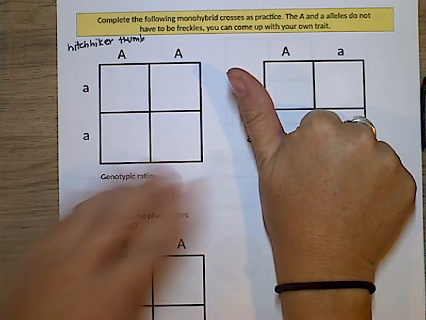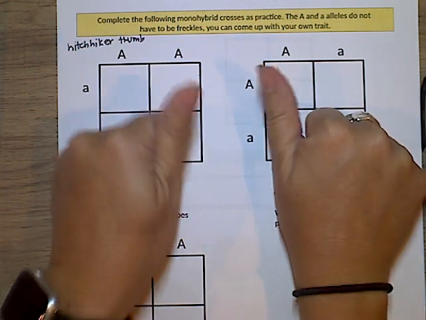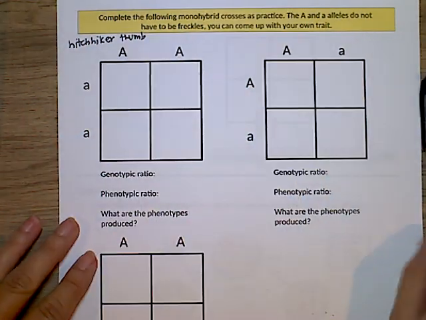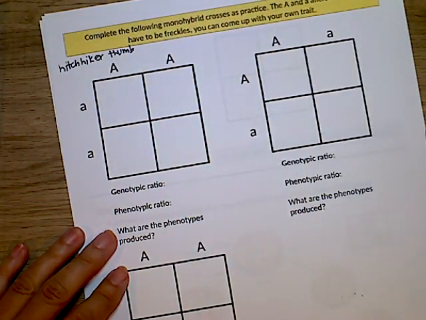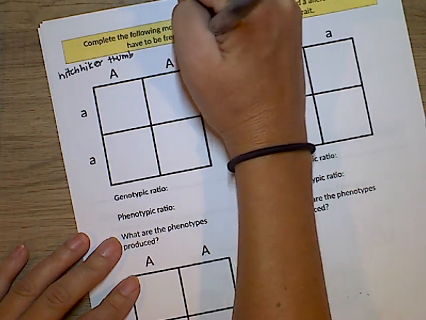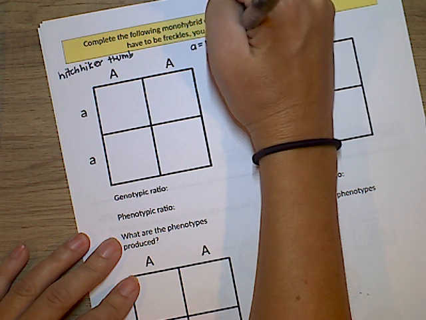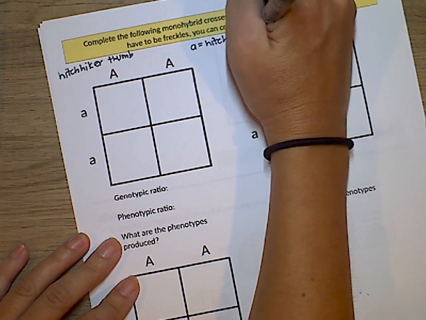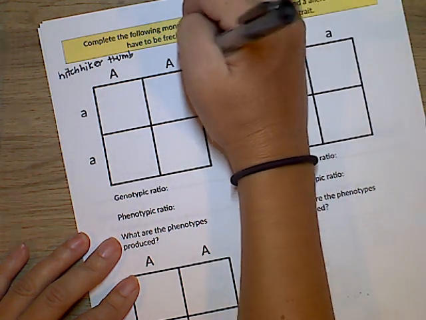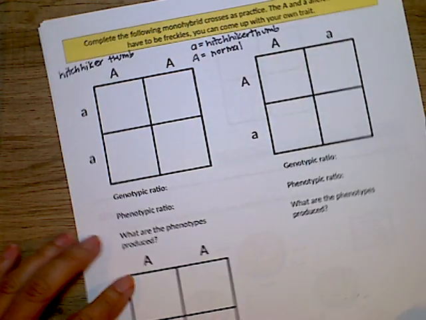So I have a normal thumb. If I bend my thumb like this, it's straight. But a hitchhiker's thumb can be bent almost to 90 degrees. So you can check your own. I've seen some students that are totally like, well. And so let's call the hitchhiker's thumb, we're going to say the little a is for hitchhiker's thumb. It's recessive. And the big A would code for a normal thumb.